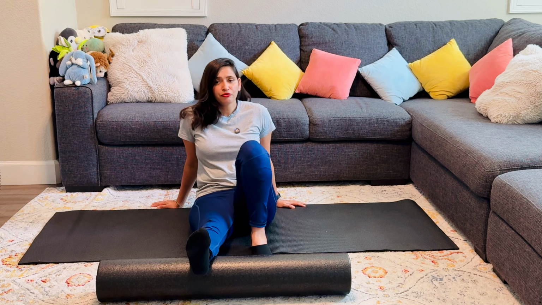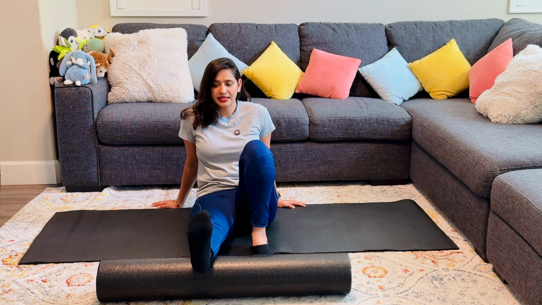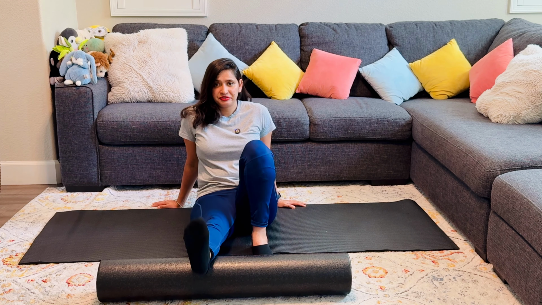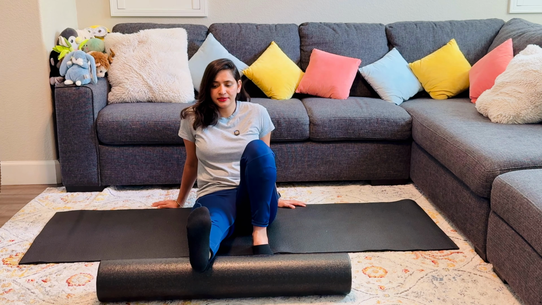Now we'll go for ankle flexion, dorsiflexion and plantar flexion. So take your ankle up and then take it down. We'll go for 15 reps. Up and down is 1 rep. When you're doing this exercise, make sure you're not bending your knee. We're just working on the ankle joint.